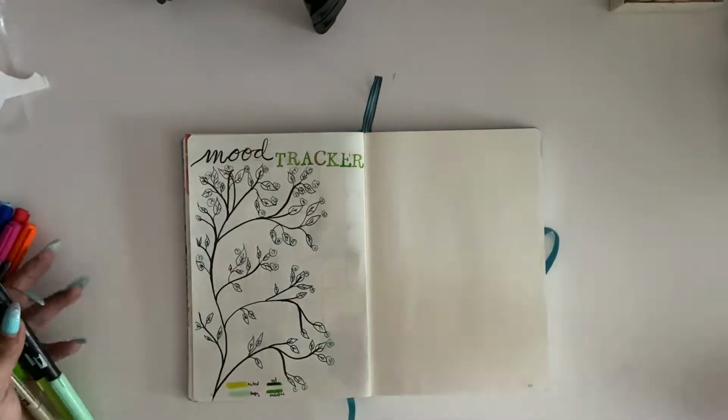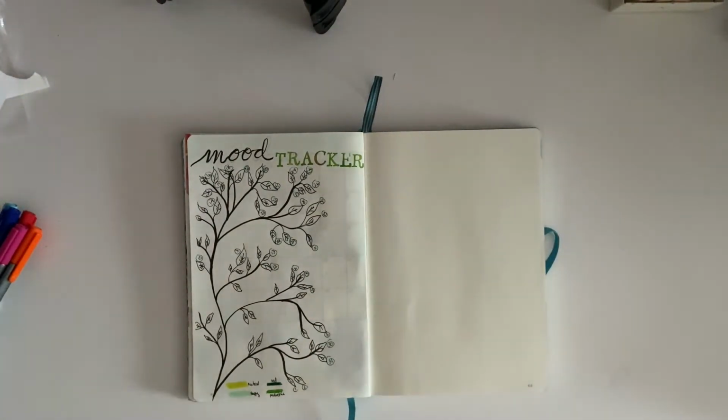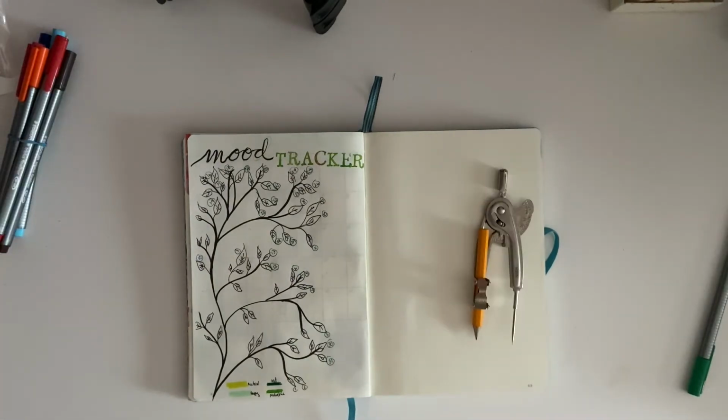The second tracker will be for reading and writing my dissertation. I used a compass to create a circle tracker.